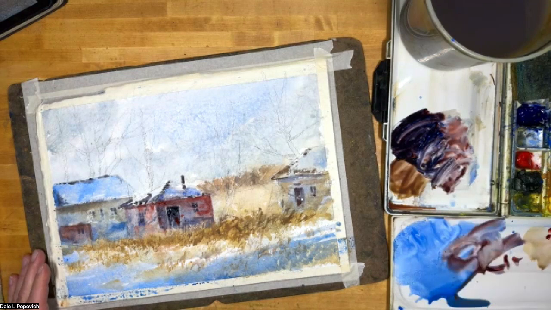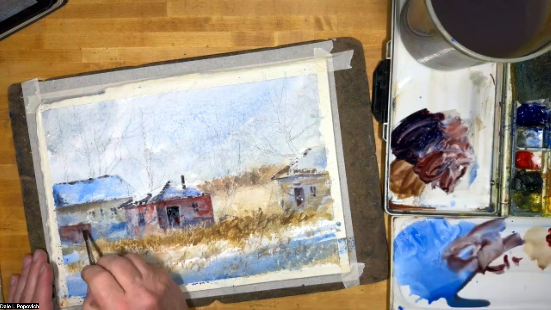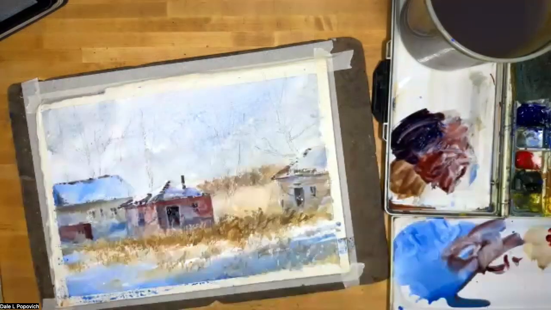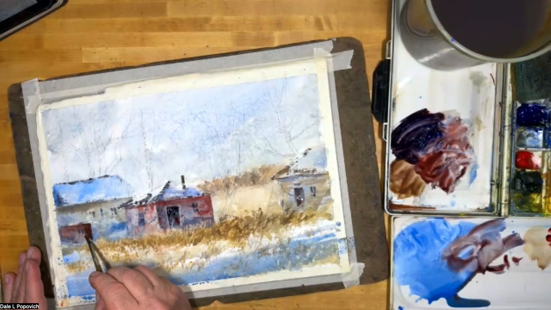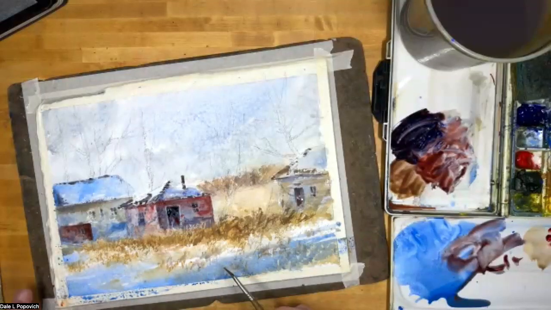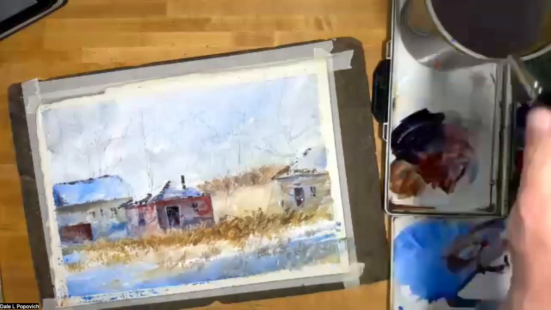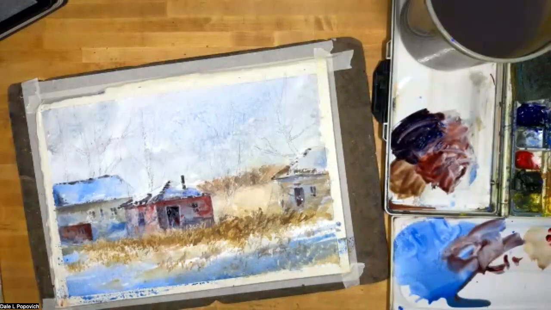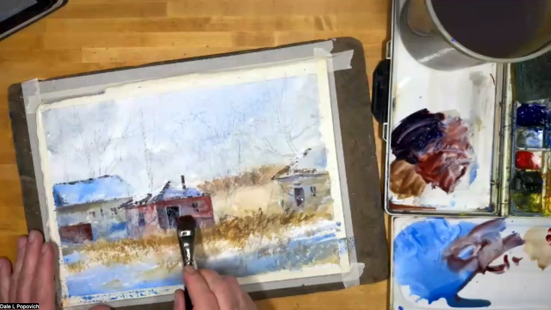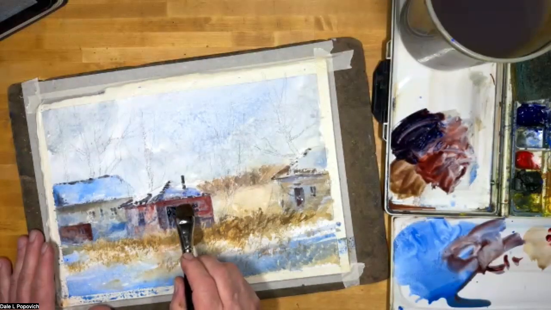And I'm going to darken in this part of the building. Now remember, this dries lighter, so you can assume it's going to dry quite a bit lighter. Now, I'm going to lift out a few boards in the front of the main building here by taking my 1-inch brush and just lifting just a little bit, not too much.